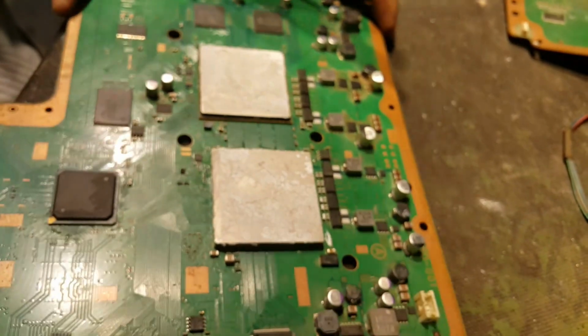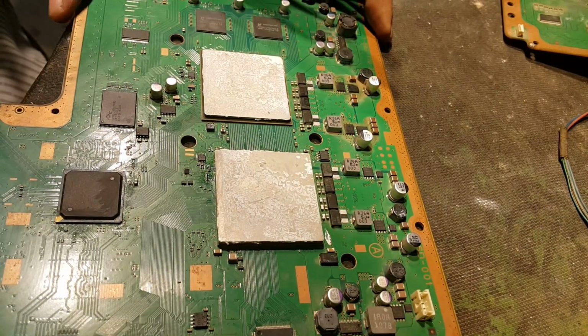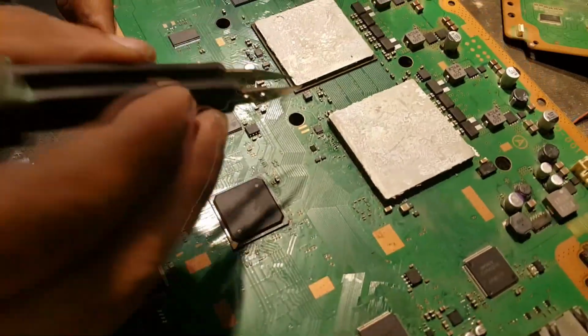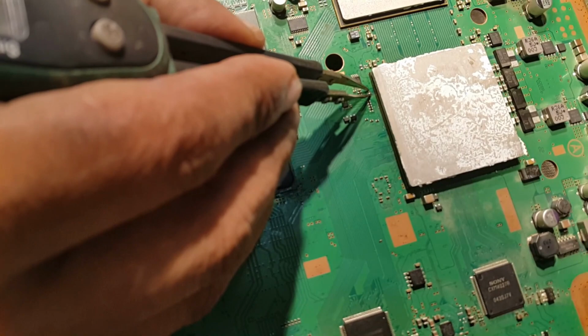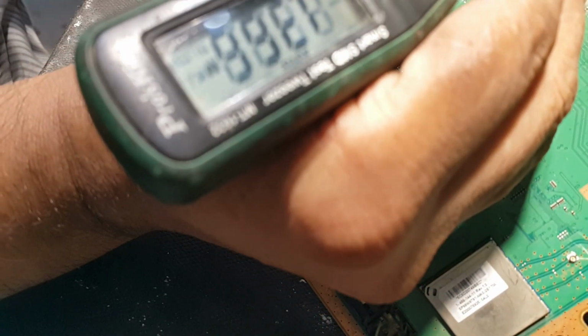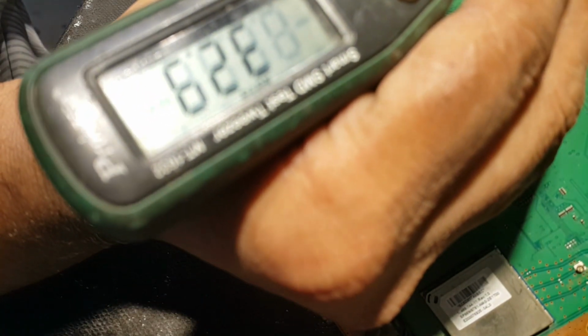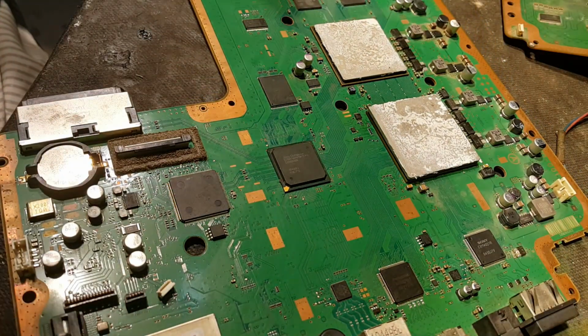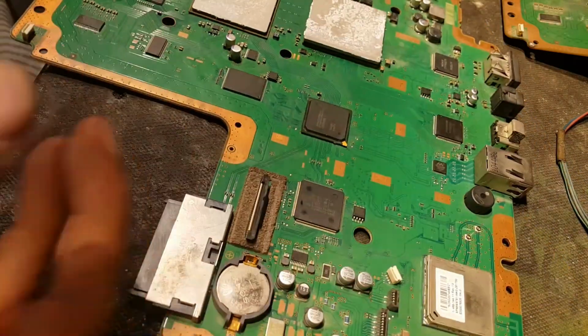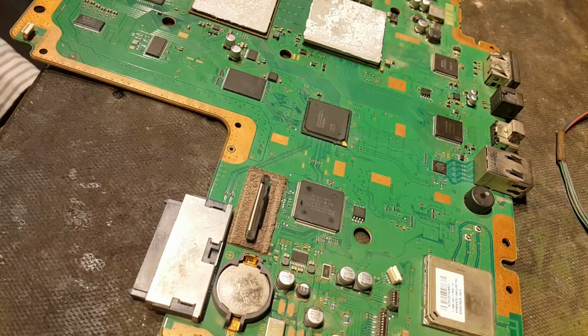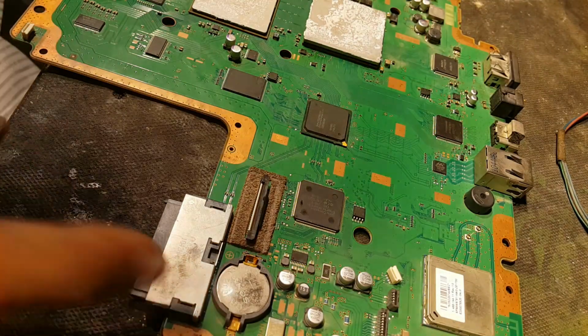Now, if we check for its value again, yes, it is 32.9 ohm. It's okay. So now we will check it again.